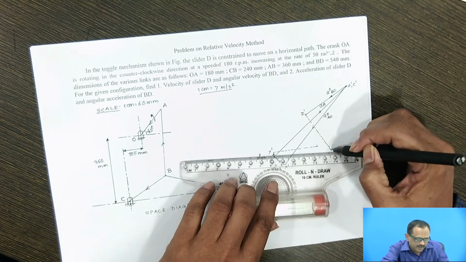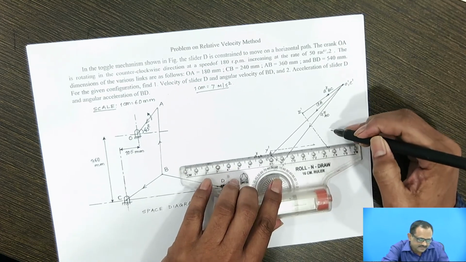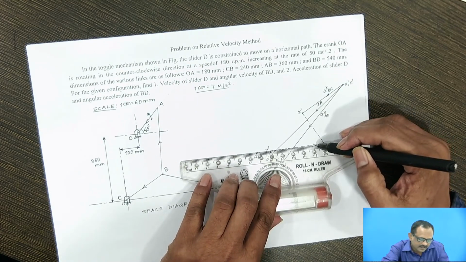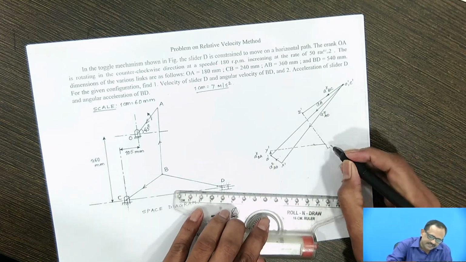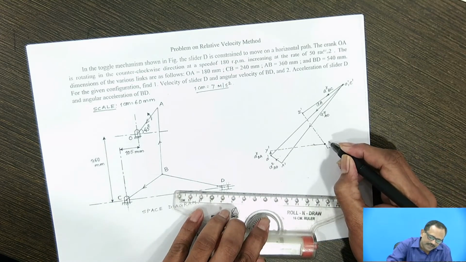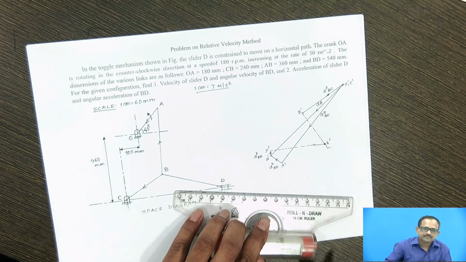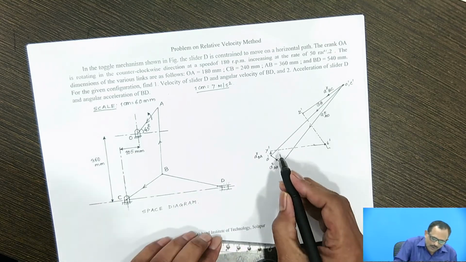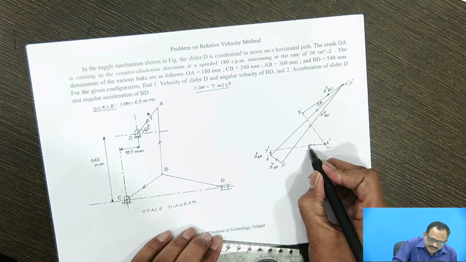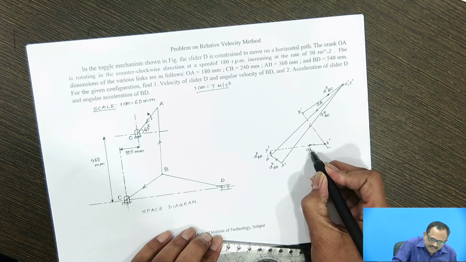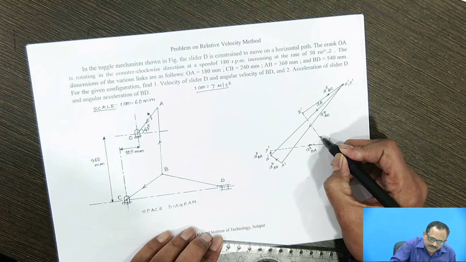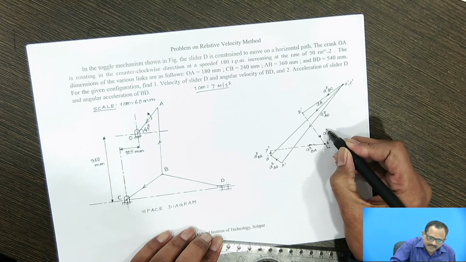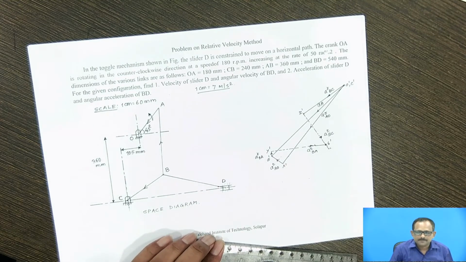This and the tangential acceleration of BA will intersect somewhere and you will get point b'. So, y'b' represents the tangential acceleration of BA and z'b' represents the tangential component of B with respect to C.